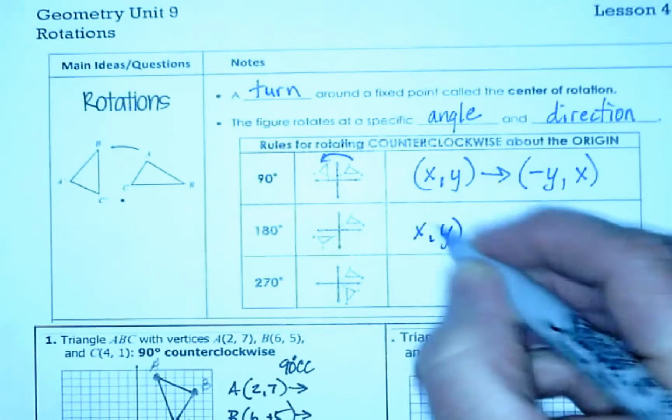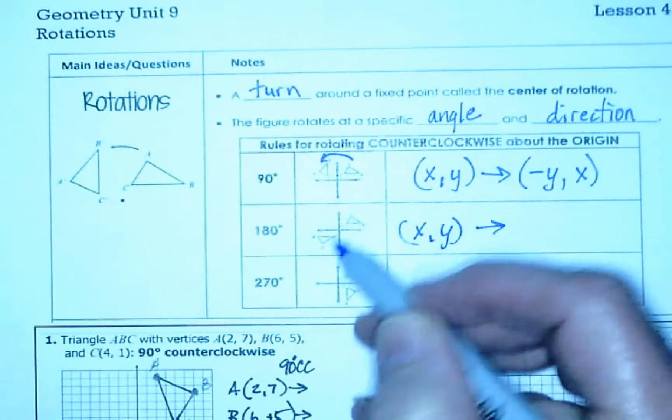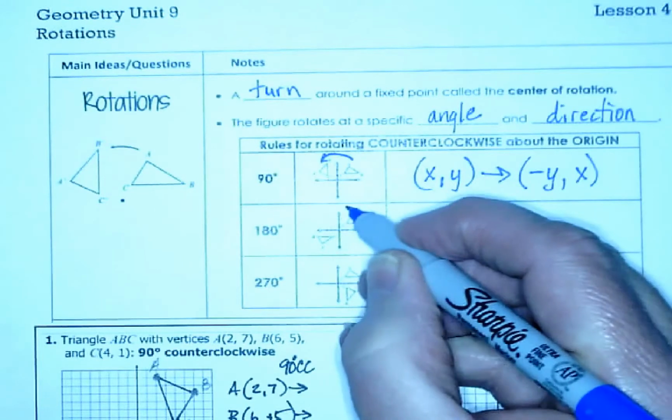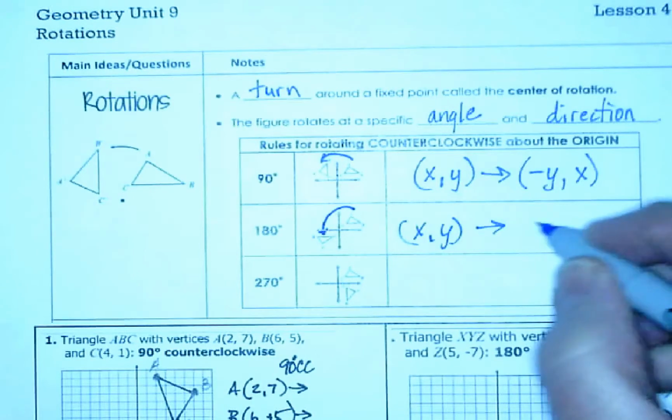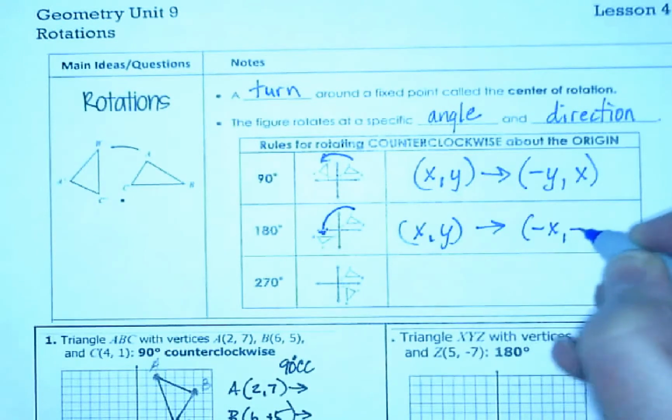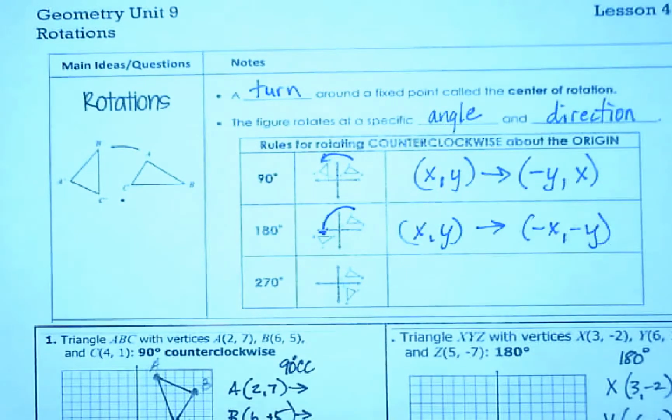Each of these has its own special formula. 180 degrees, again, I'm going to start here. If I rotate it 180 degrees counterclockwise, then my points are going to take on opposite x, opposite y. Now you'll notice I'm saying opposite because if it's negative, we want it to be positive. If it's positive, we want it to be negative.